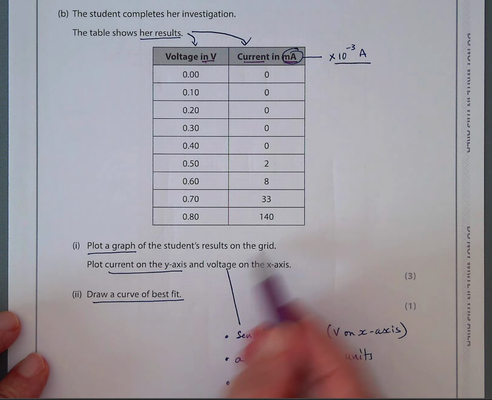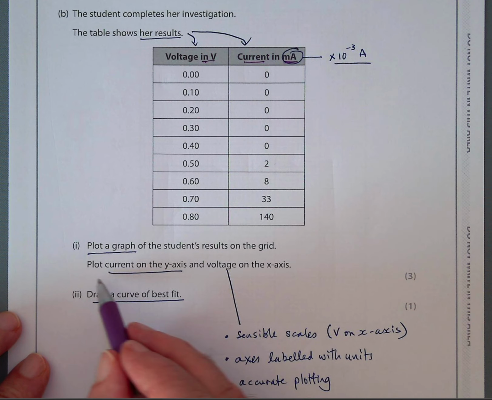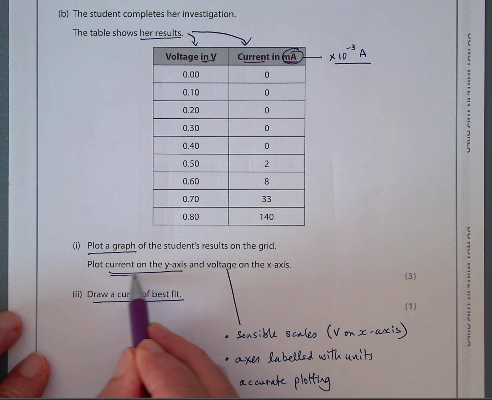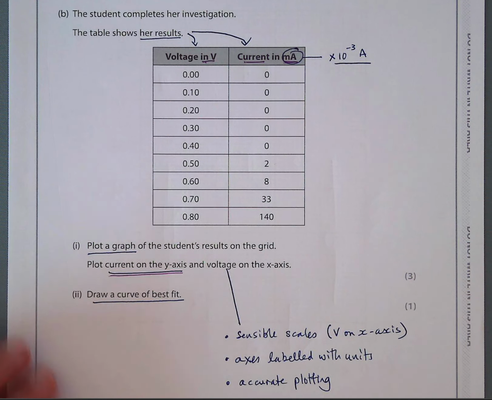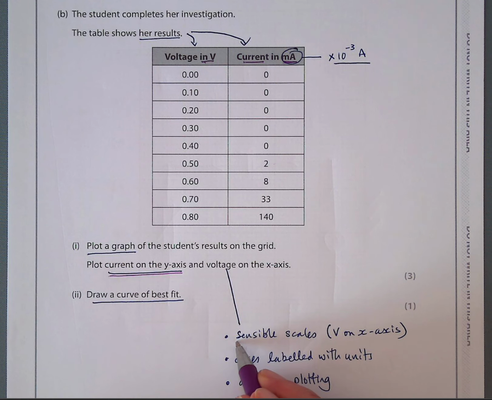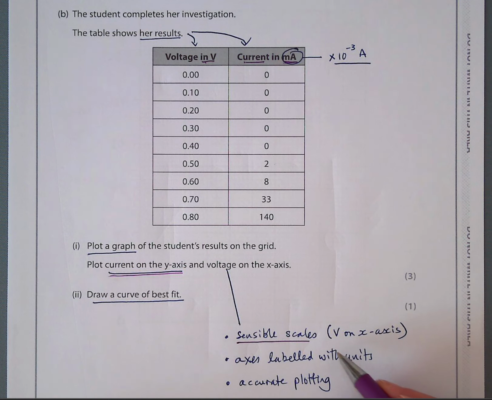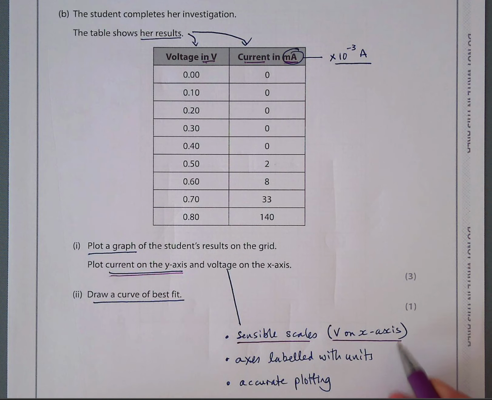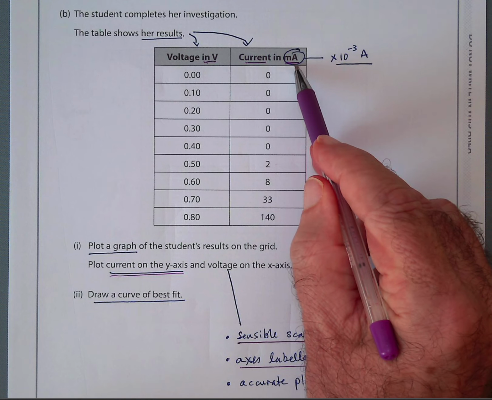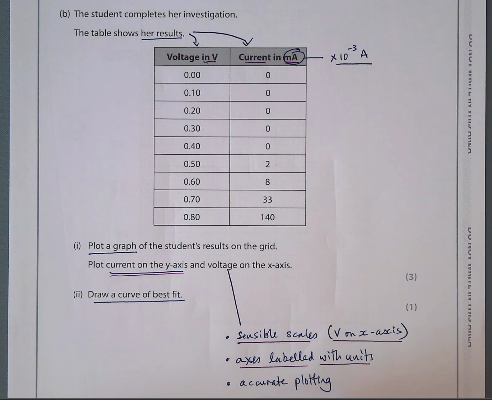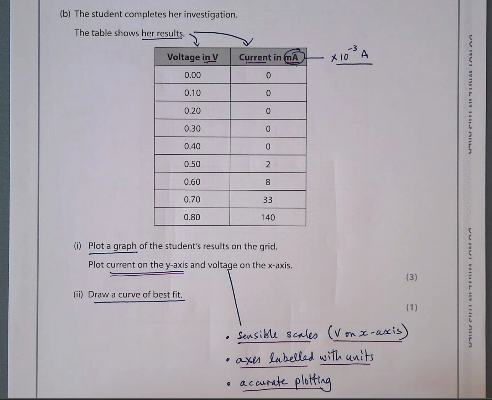They want you to plot this data on the grid, and they want you to plot the current on the y-axis. They've told you, so if you do it wrong, you'll lose that mark. And then they give you a mark for choosing sensible scales. That means they want you to make sure your scale's easy to plot from. And they want the V on the x-axis. They want the axes labeled with the correct units, so it should be in milliamps and in volts. And they want accurate plotting. If your plotting is inaccurate, you will lose the marks.